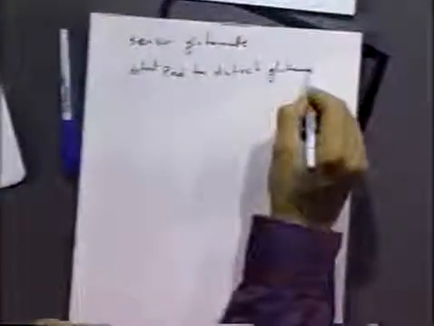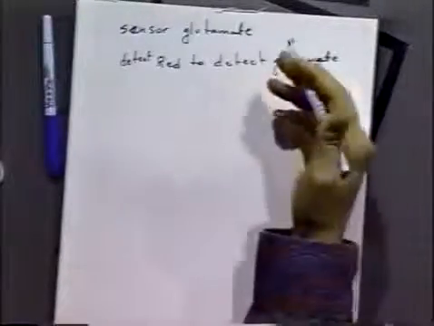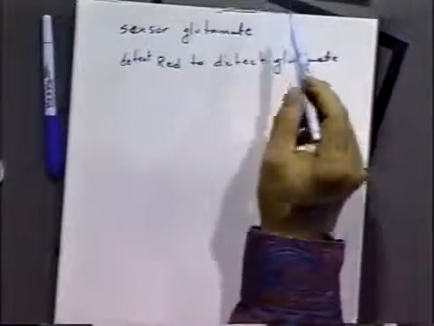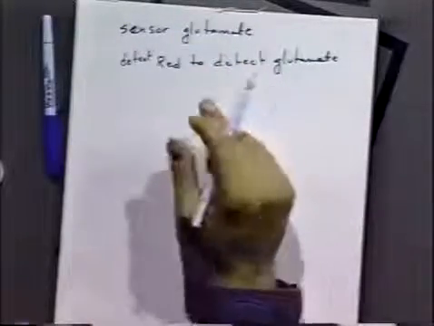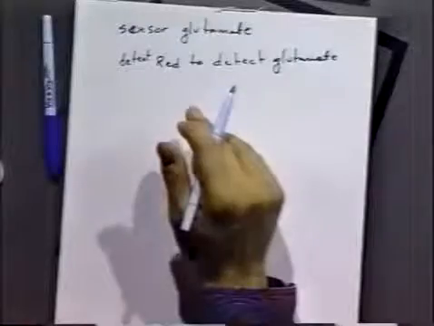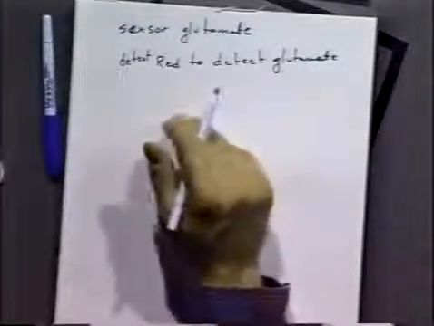And because of the way the enzyme works, in this case, there's a one-to-one correspondence between the amount of glutamate that's being converted to alpha-ketoglutarate and the amount of reduced species that's being formed, in this case NADH, or it might be a hydroquinone or something like that. And so this is one way to make a sensor for a molecule like glutamate that would not be able to be detected otherwise. And that's what they're doing it with.